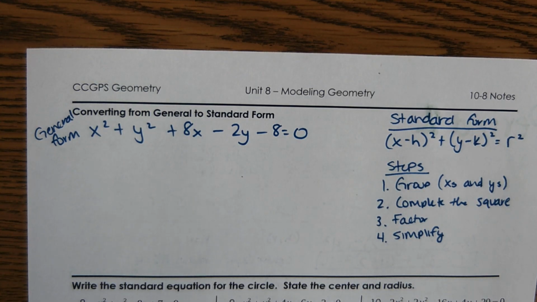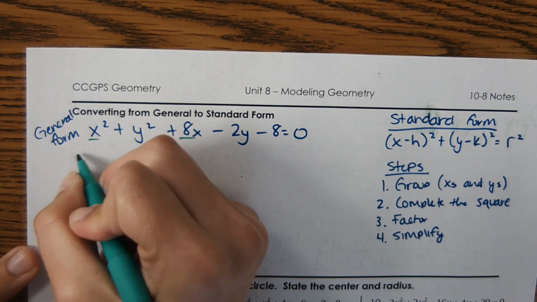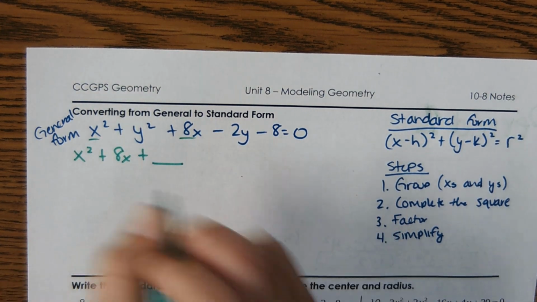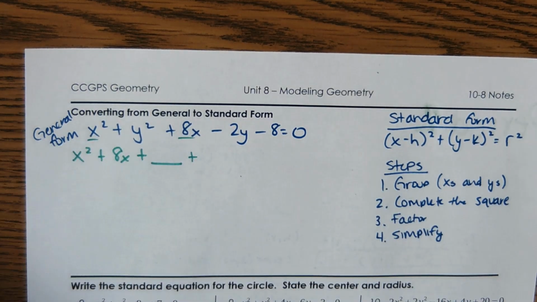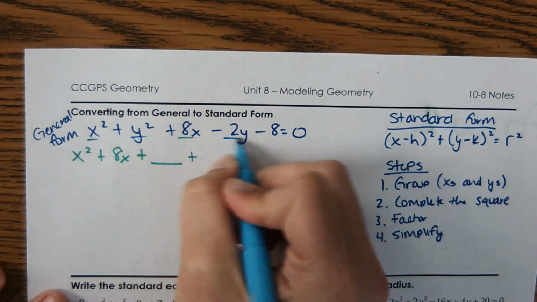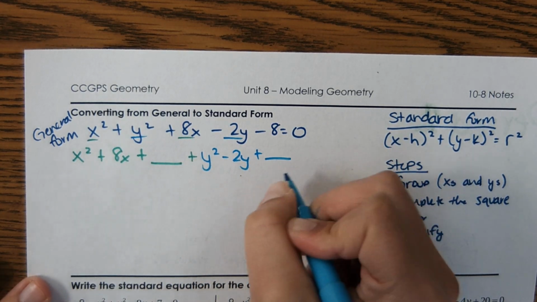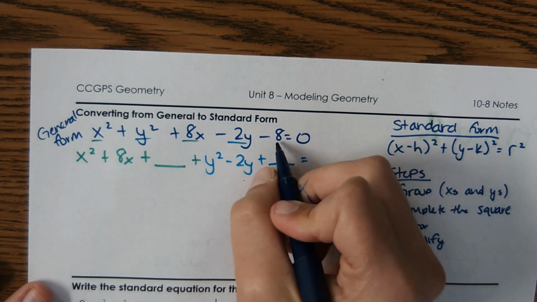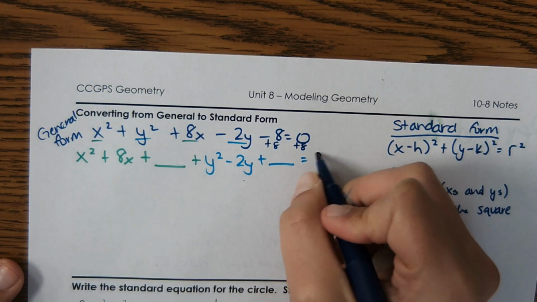Okay, so first step is we got to group the x's with the x's and the y's with the y's. So we're going to put like this and this together. So we're going to write x squared plus 8x plus, leave a blank, and you'll see why in a second. Plus, then we'll put the y's with the y's, y squared minus 2y plus blank equals, see why in a second. And then this constant right here, we're going to put it on the other side of the equation. So we'll put it over here, 8.